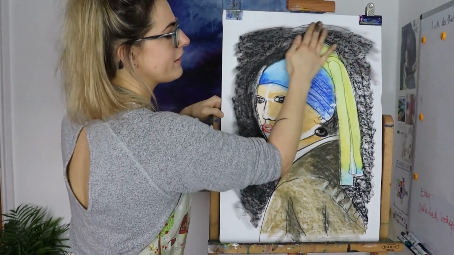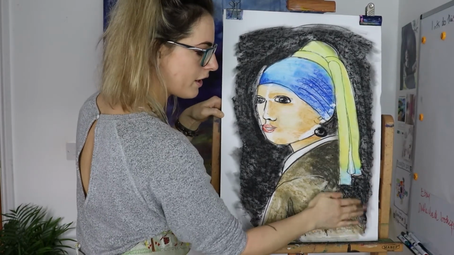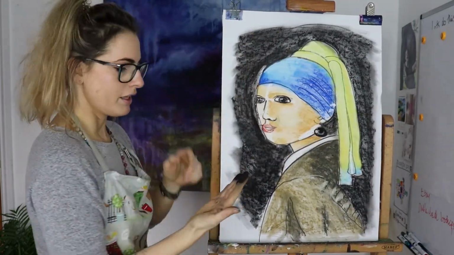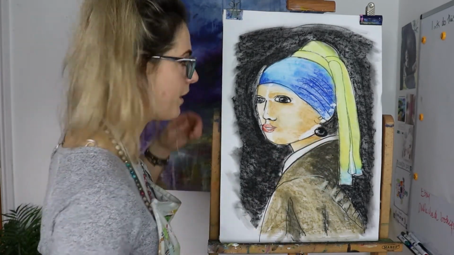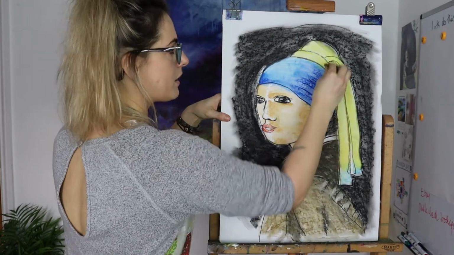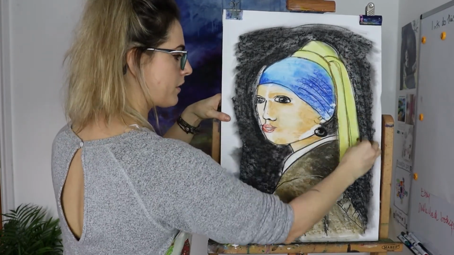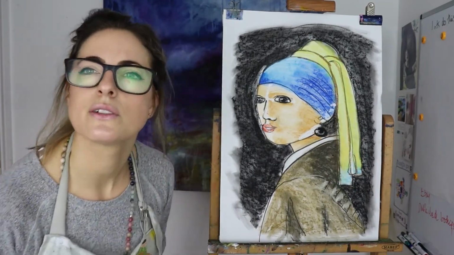As I say, you don't really see her eyebrows that much, do you? But she's definitely got very light eyebrows. If you want to, you can outline these bits with a brown, just to make it look like the shadow of the fabric. Now let's have a little look.